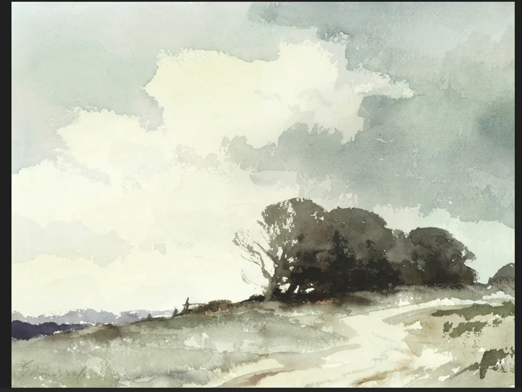by Edward Seago. It's a lovely little watercolour painting. It's incredibly simple, and I'm going to break down the 4 principles that make it work as a composition. I'm not going to analyse the watercolour technique and brushwork, colours and anything. I'm just going to look at the structure.